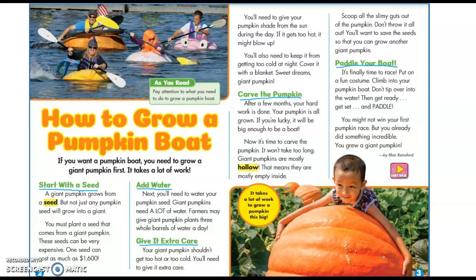All right, you see a little boy with a gigantic pumpkin. How does this photograph help us understand the text better? Yeah, it helps us see how big these pumpkins really are. It helps us see where they grow, what they look like.